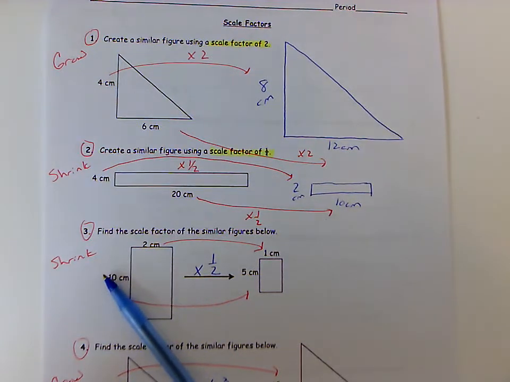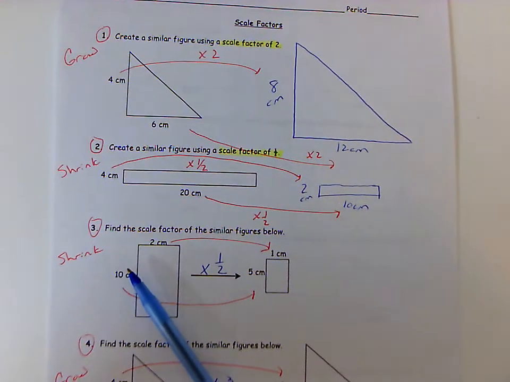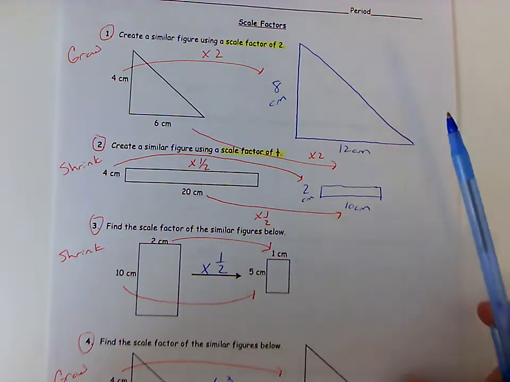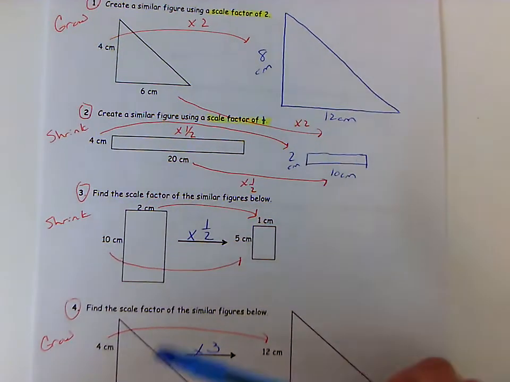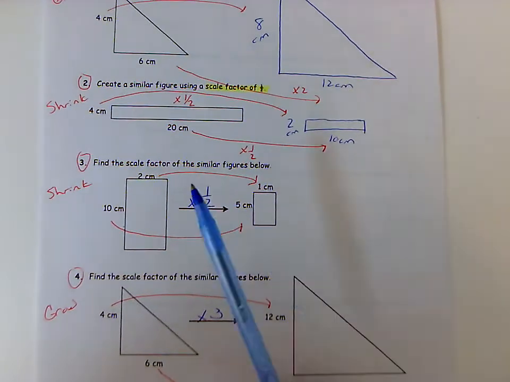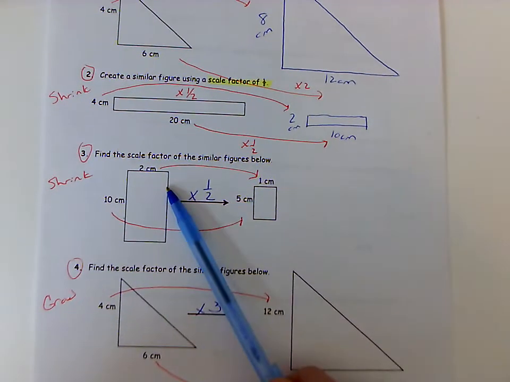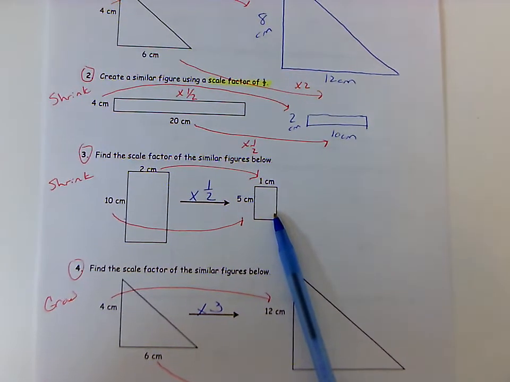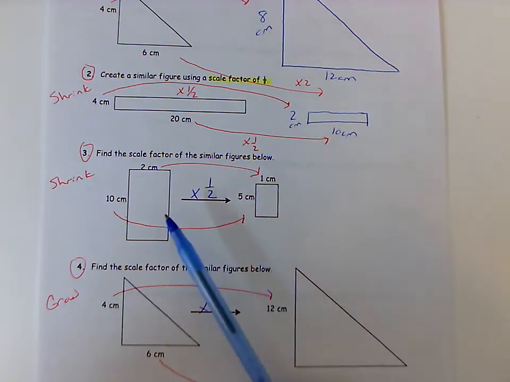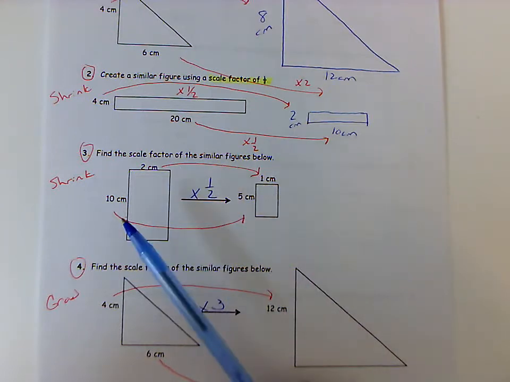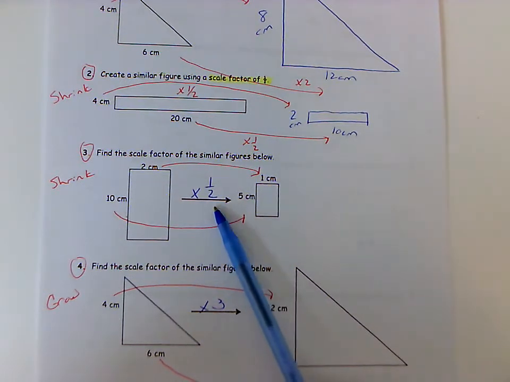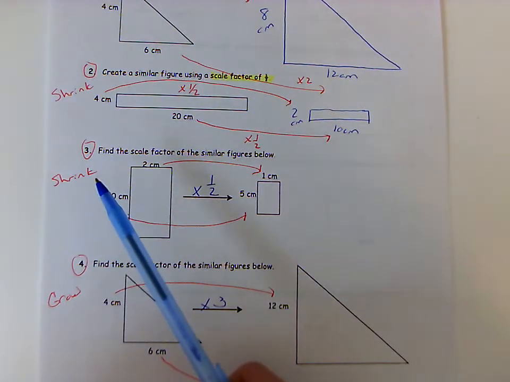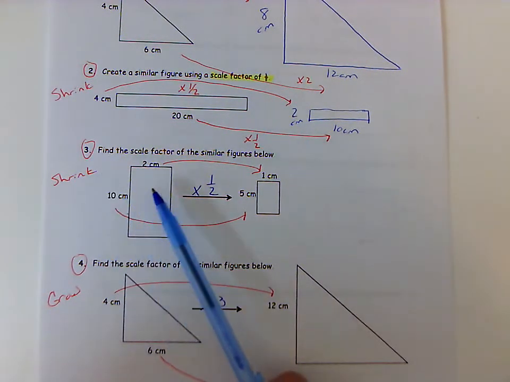Number 3, this is also shrinking in size. So it says, find the scale factor of the similar figures below. So when you look at the larger rectangle, the 10 by 2, notice it's getting smaller and it's going to a 5 by 1. So that is cutting it in half, both sides, and so scale factor of 1/2. So it's those scale factors that are fractions, you use them when they're shrinking, when they're getting smaller in size, those shapes.